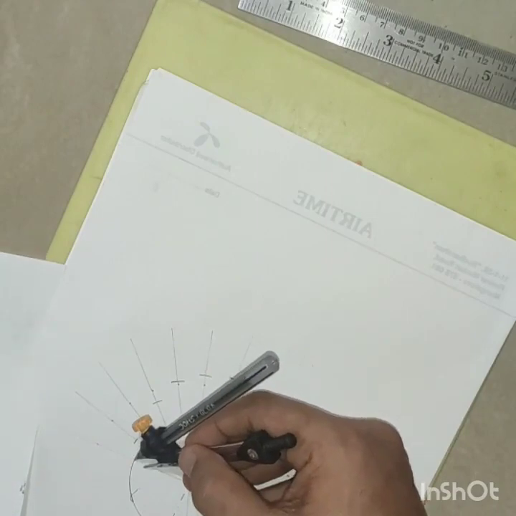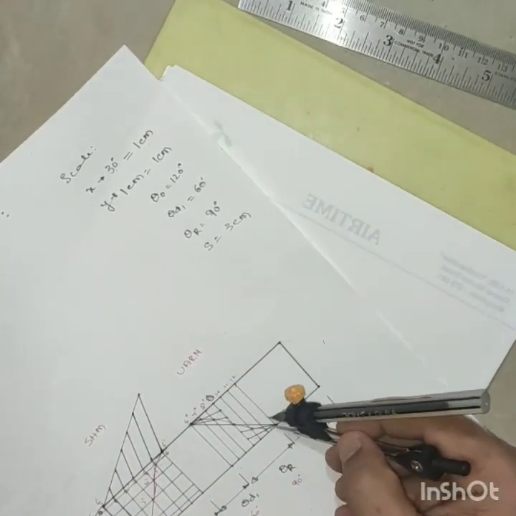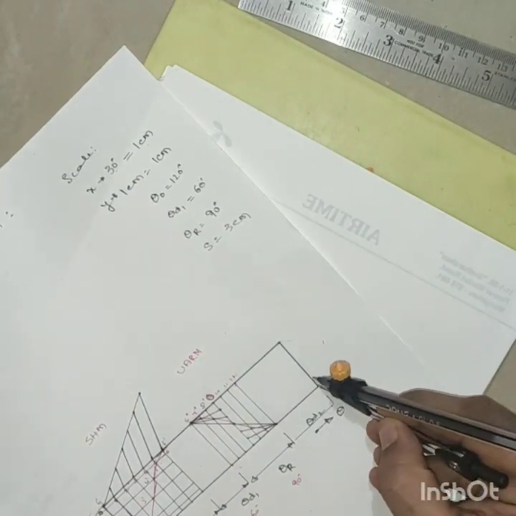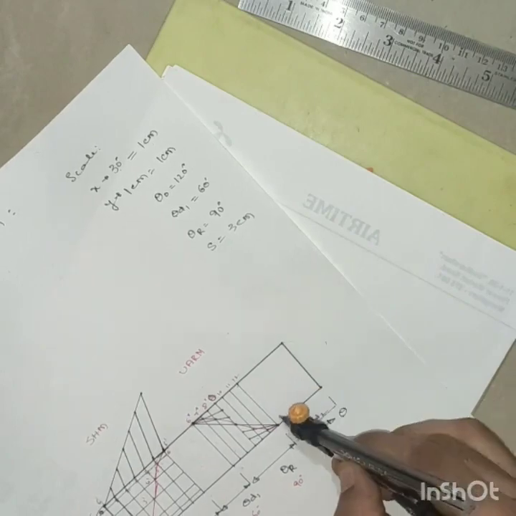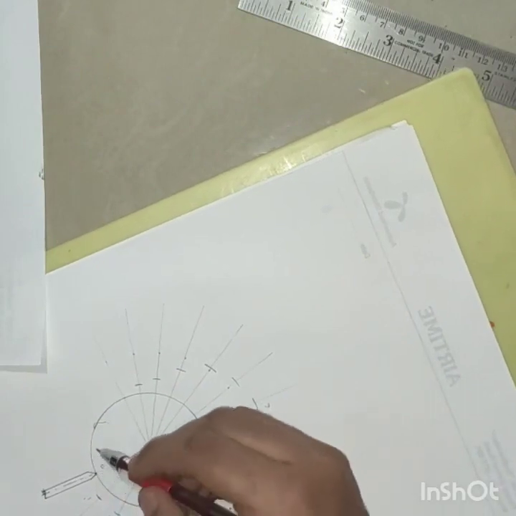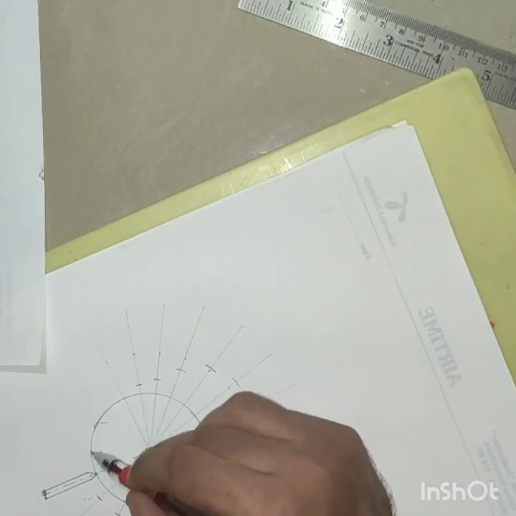and here this is 0 again. See, the follower again comes back to the initial position here. From that position to the full 360 degree, the follower will be at rest. So from here to here the follower will be at rest. It will not move up or down. It will be touching this circle only.